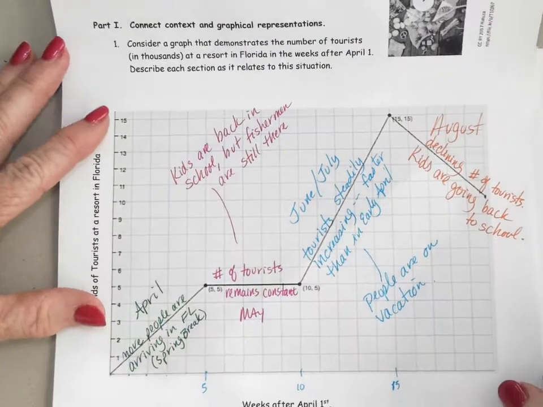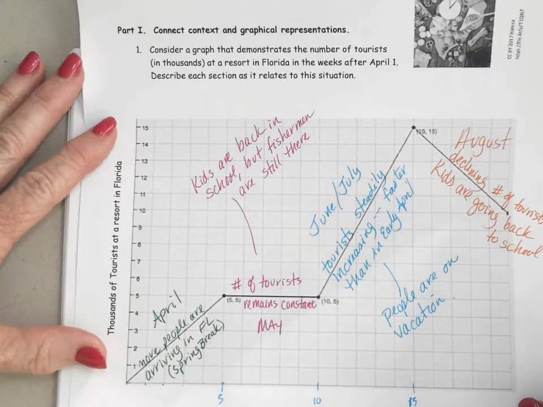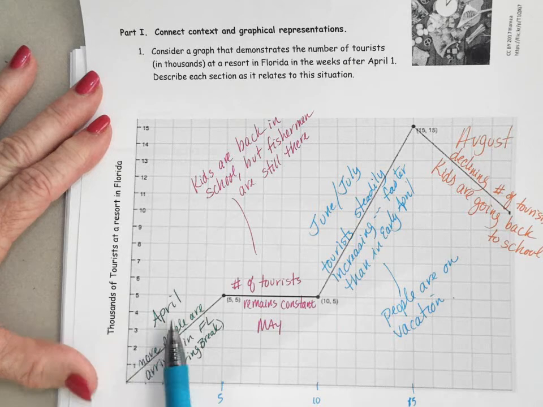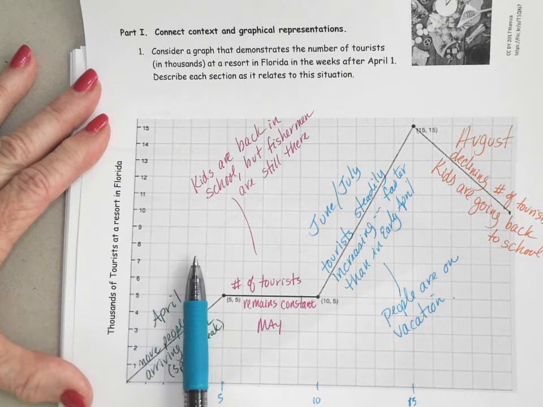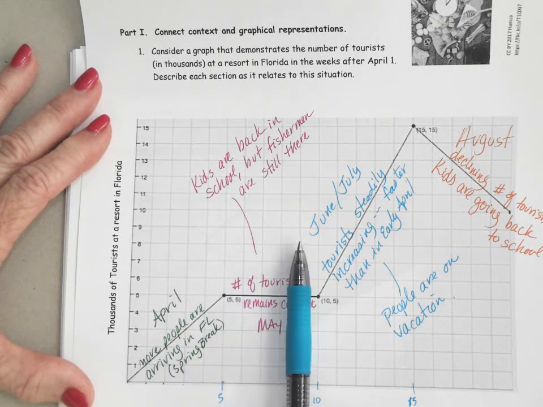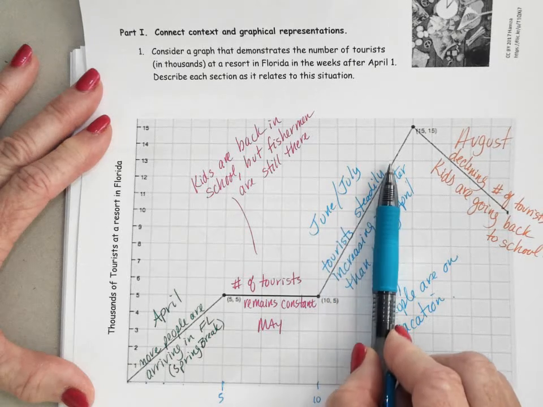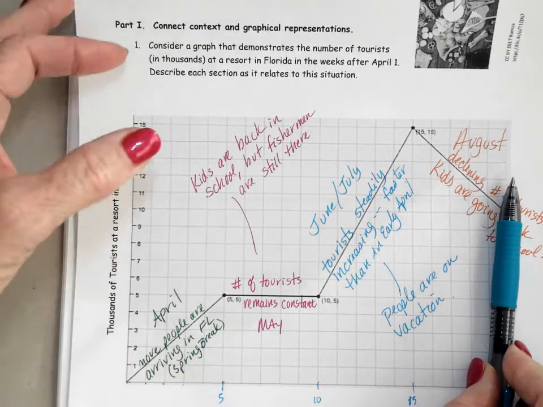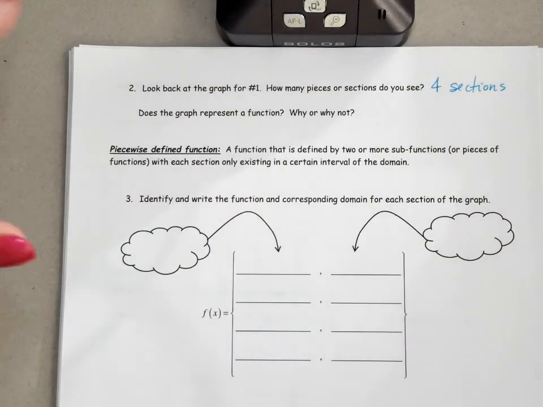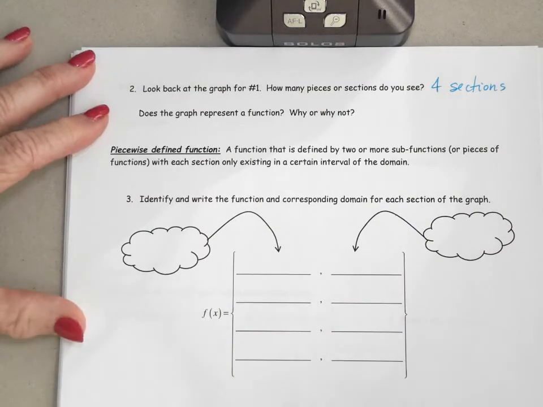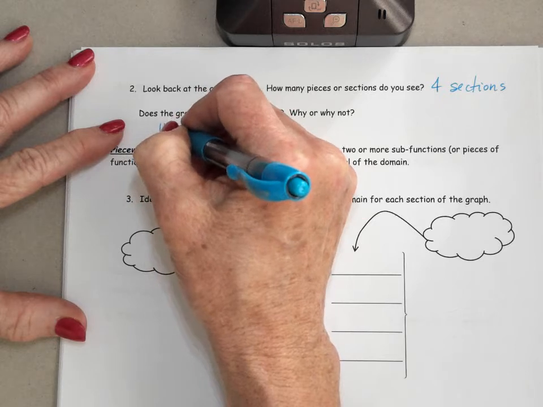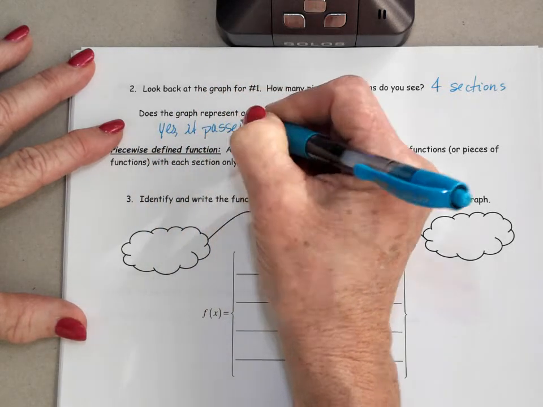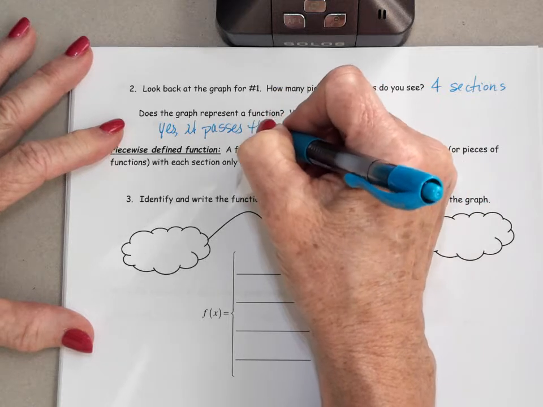So here's the graph again. And remember this test? Vertical line test. Can you pass a vertical line and only hit one point on the graph at a time? Absolutely. So this is a function. Does this graph represent a function? Yes, because it passes the vertical line test.